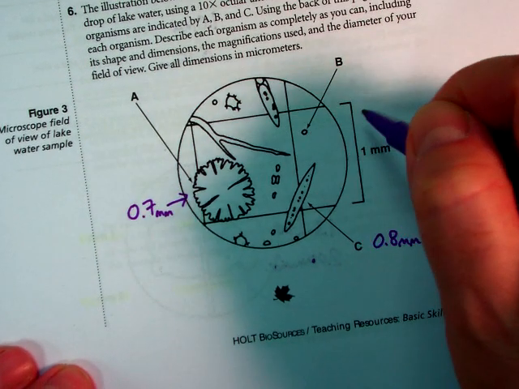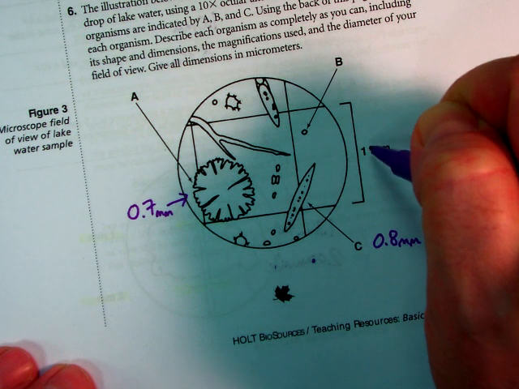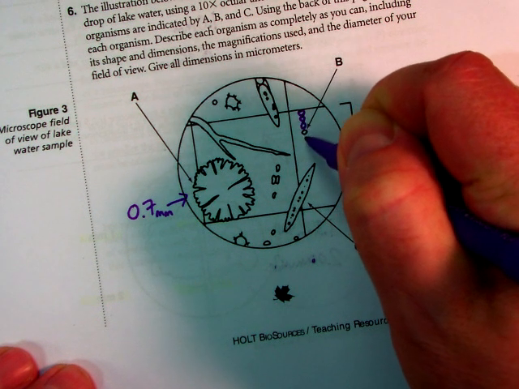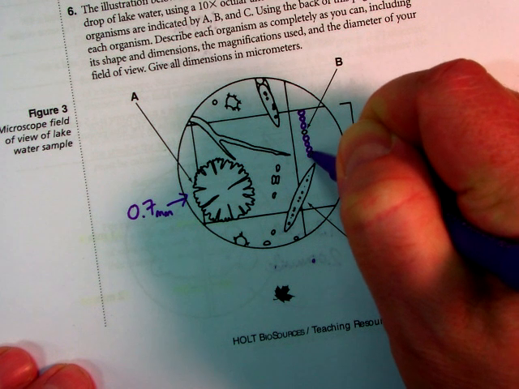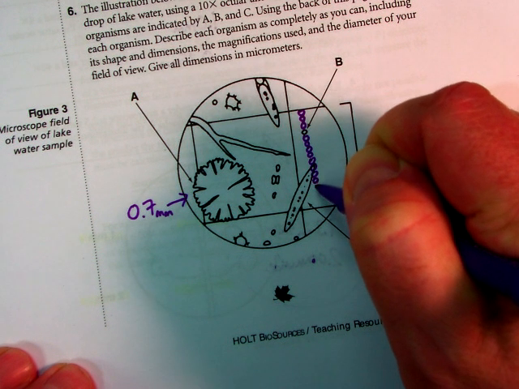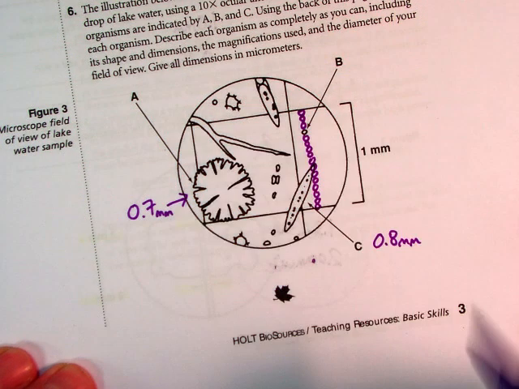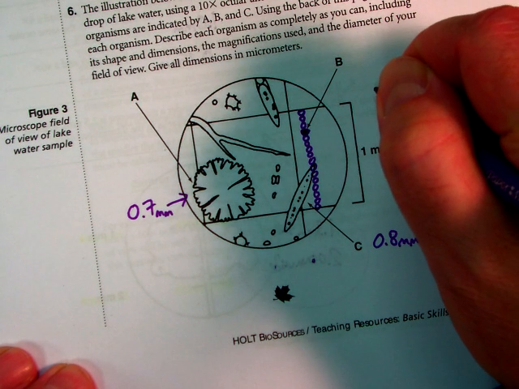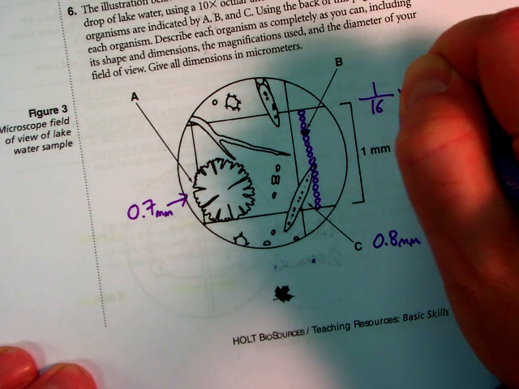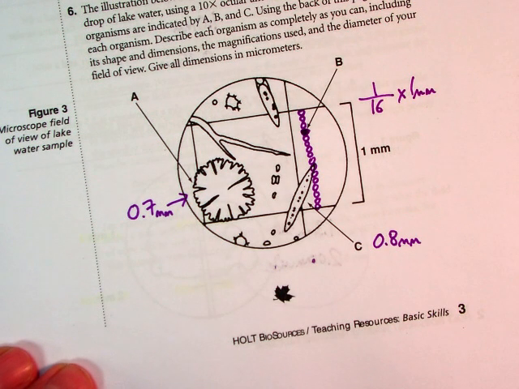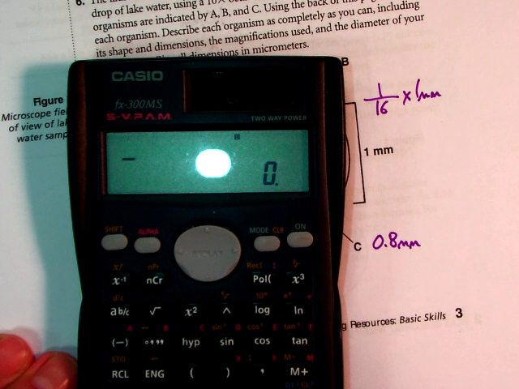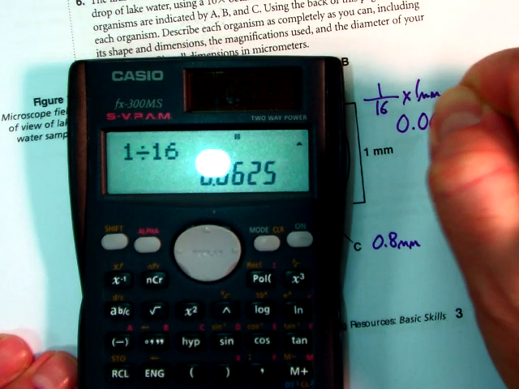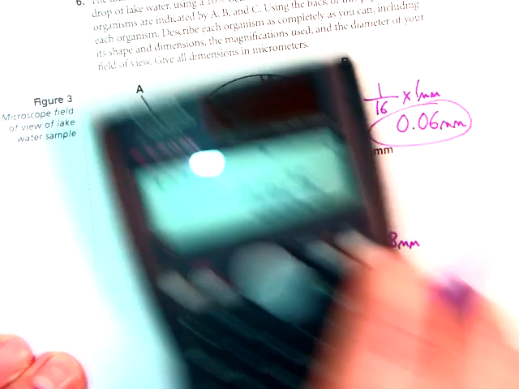And finally, this little one, we have to kind of estimate how many can we fit in here. 1, 2, 3, 4, 5, 6, 7, 8, 9, 10, 11, 12, 13, 14, 15. I can fit about 16 in there. That means this little guy here is about 1/16 of 1 millimeter. So it's about 1/16 times 1 millimeter. This is all estimation. So 1 divided by 16 is about 0.06 millimeters for B.